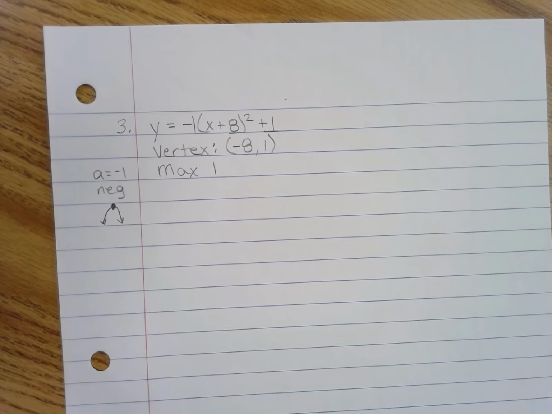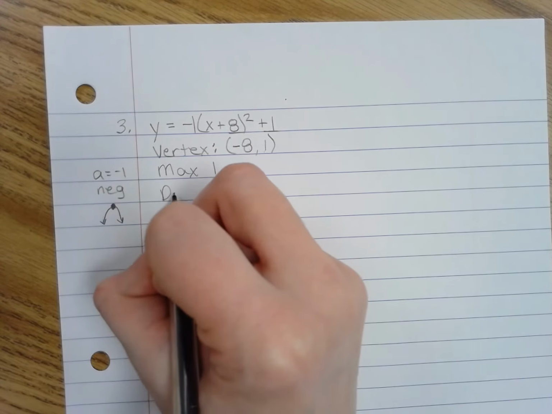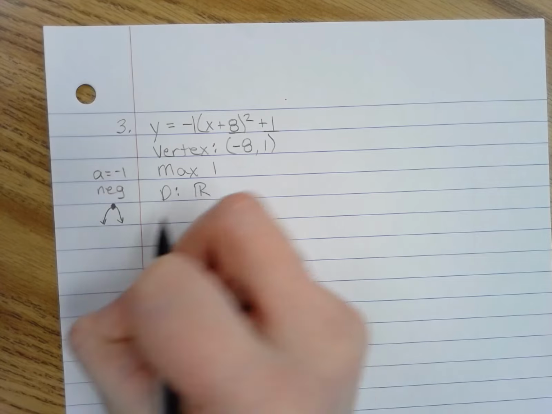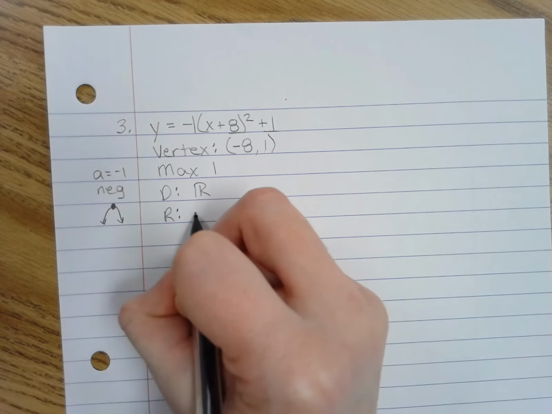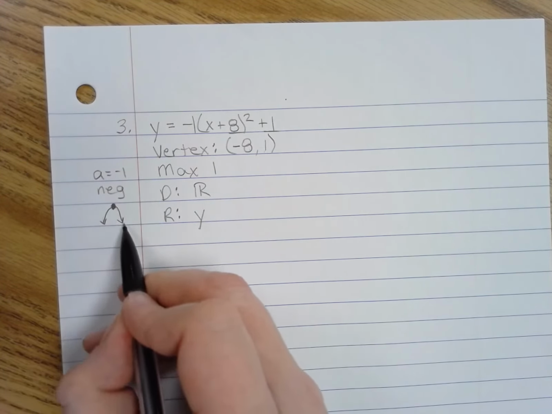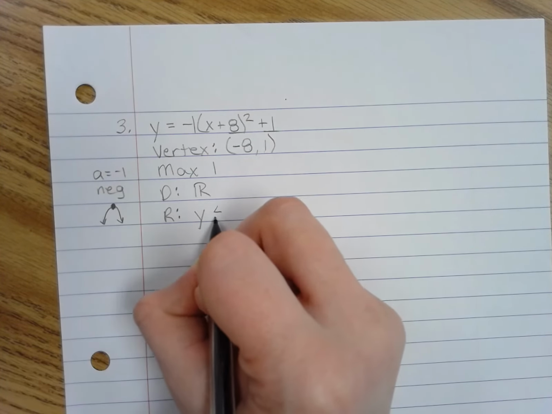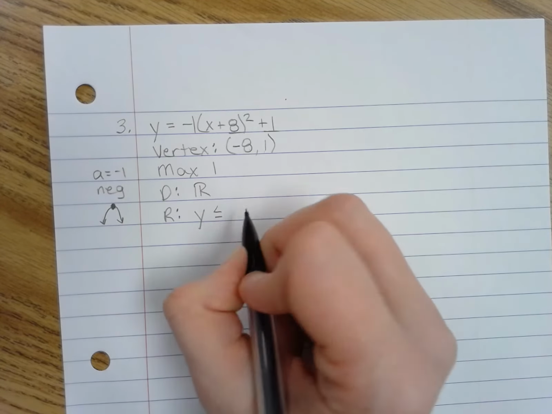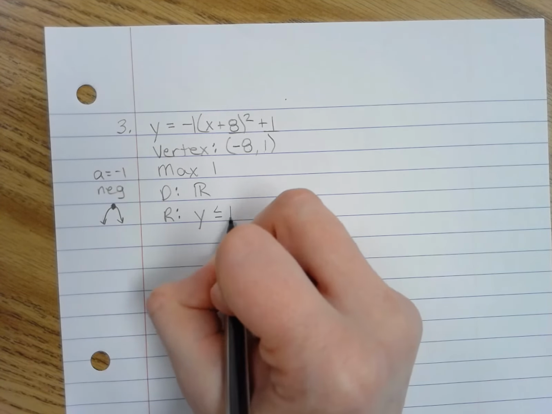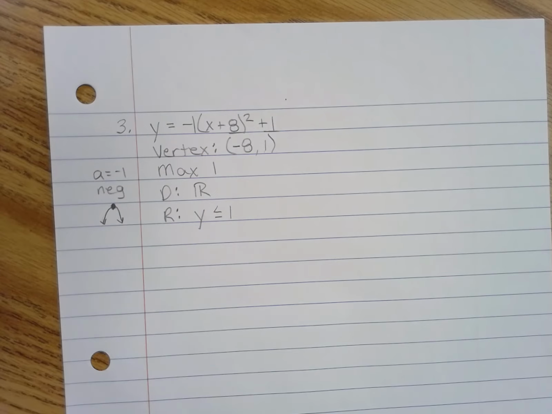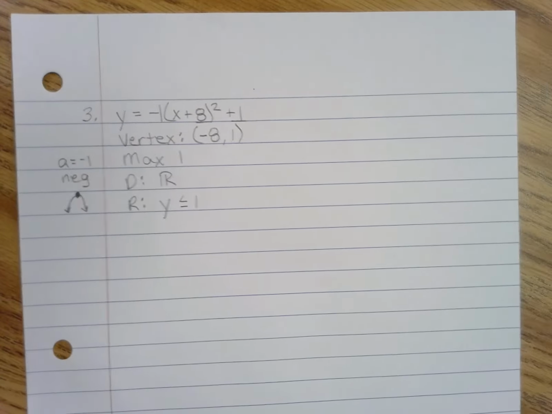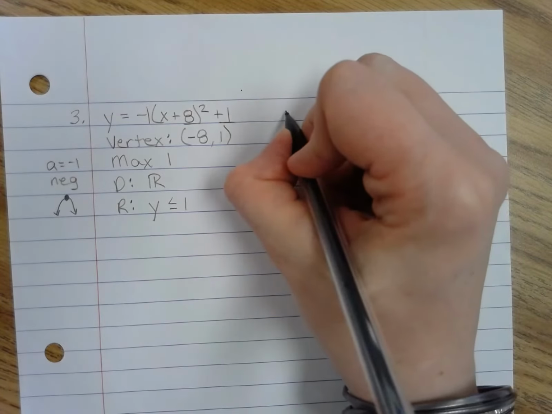Of course, again, our domain is all real numbers. Our range is going to be y less than. This time, because our graph opens down, our y values are going to be less than the vertex, so less than or equal to, go back and get the y value again of our vertex, so less than or equal to 1. Let's look at one more example before we start graphing. So number 4.